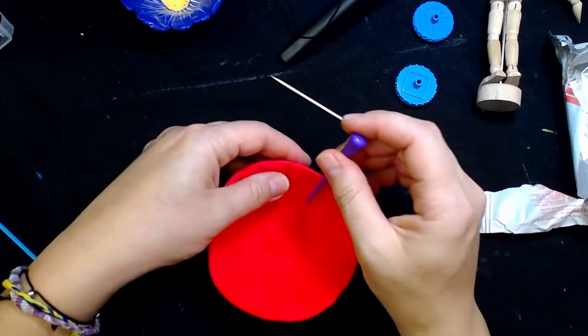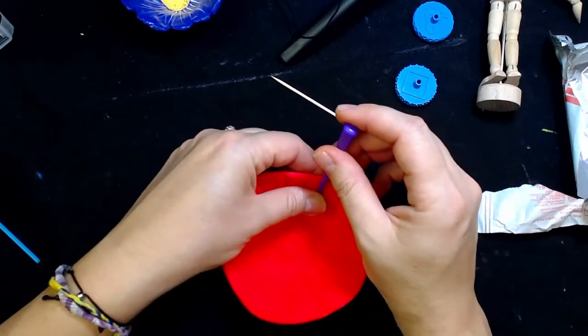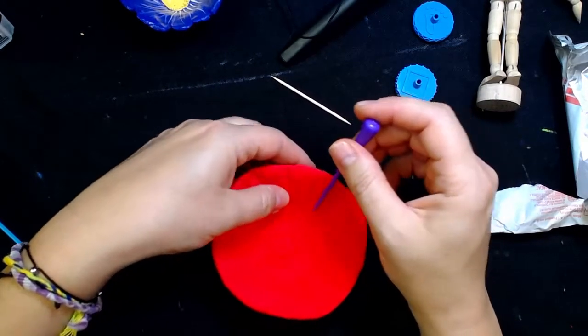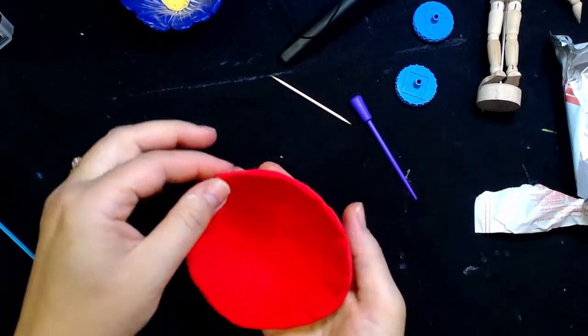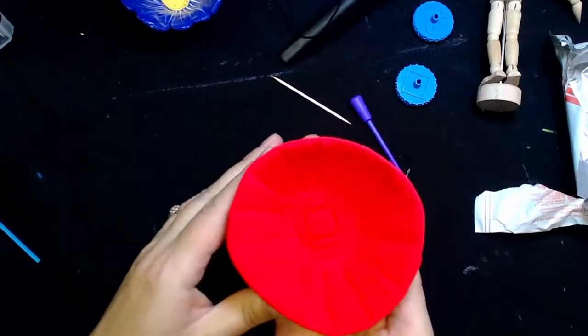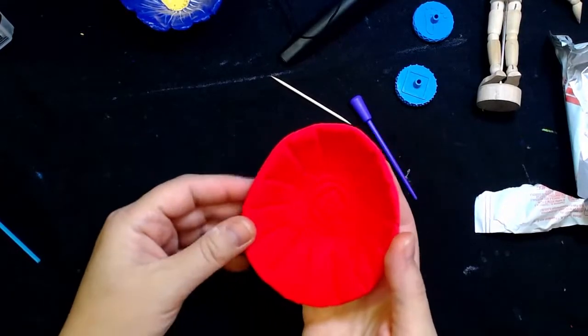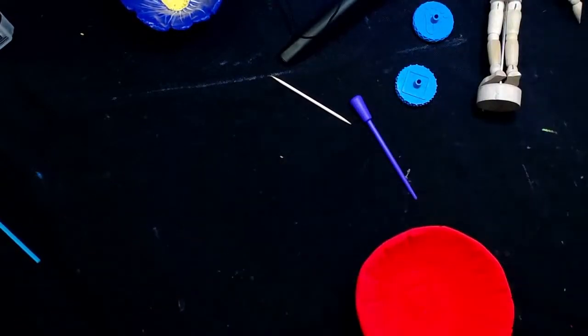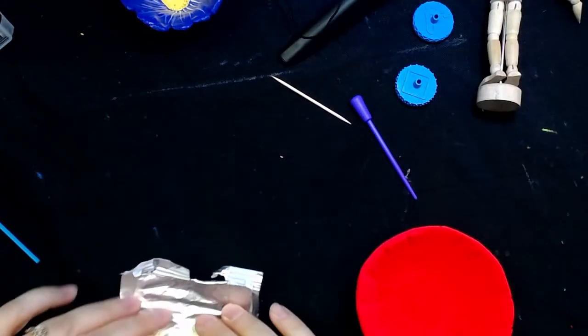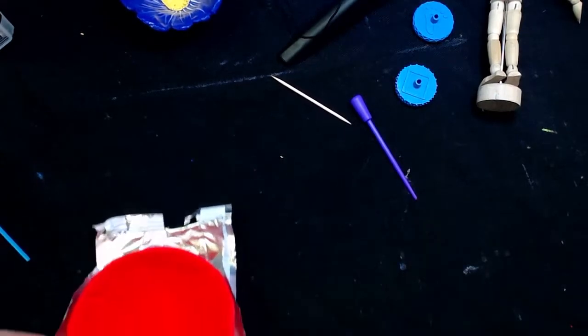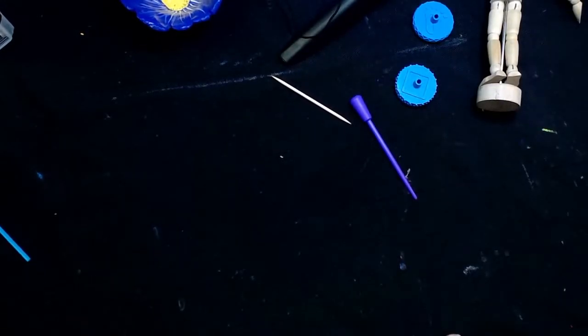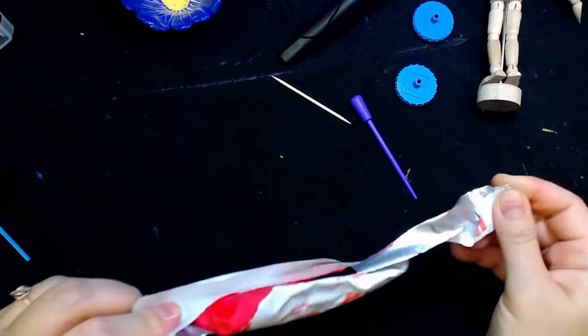Okay. Now once this dries, tomorrow or the next day, I can go ahead and paint this however I want to. I'm going to leave that. And I'm putting it back on the foil, and I'm going to put it off on the side to dry. And now I'm going to open up another pack. I'm going to show you how to do a coil pot.